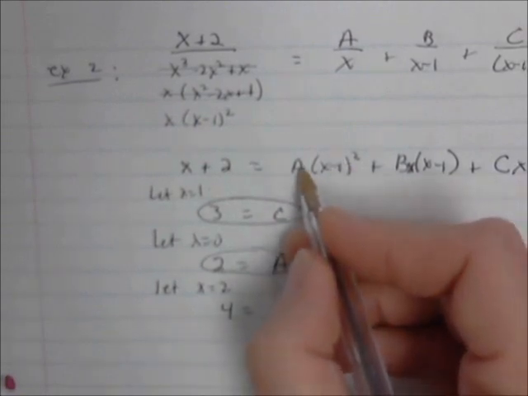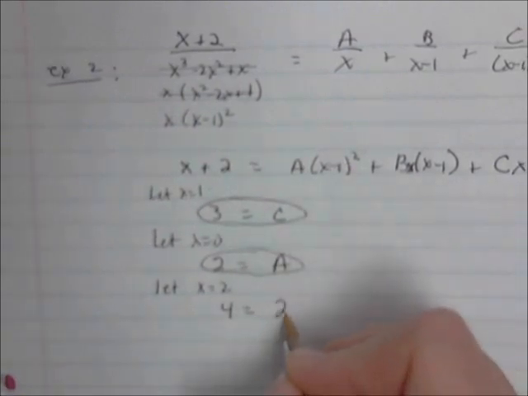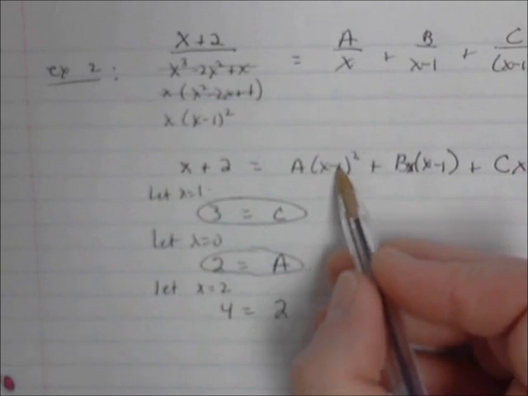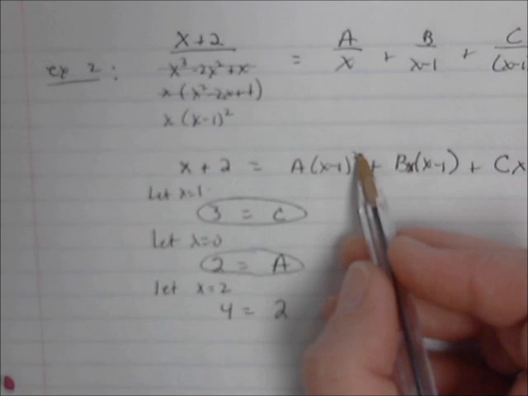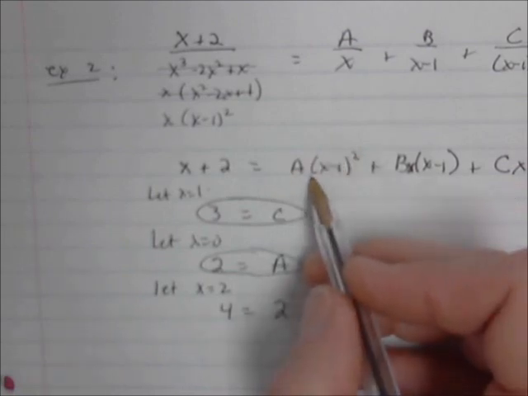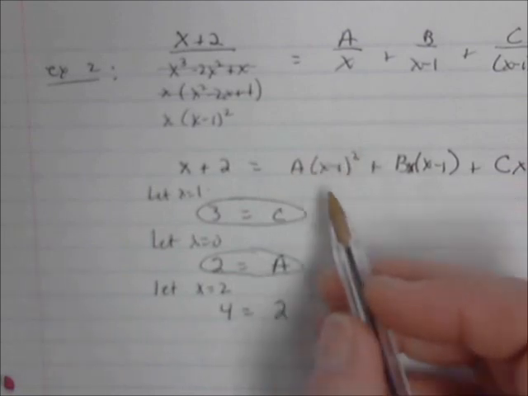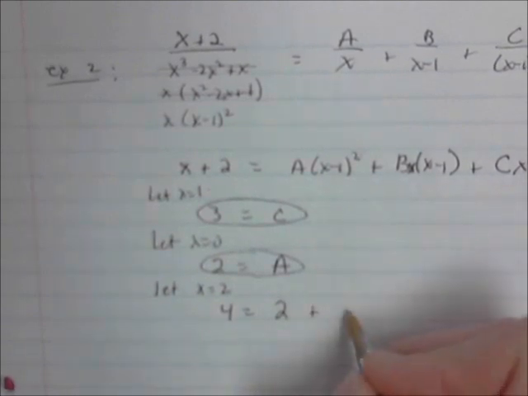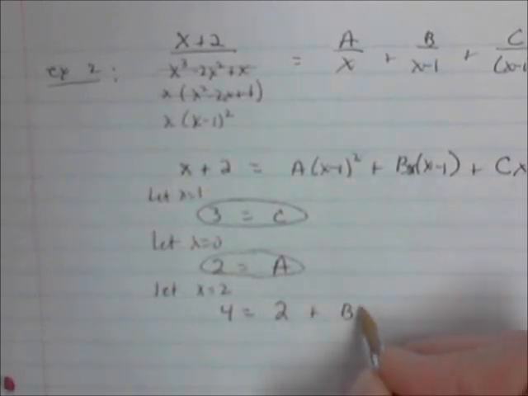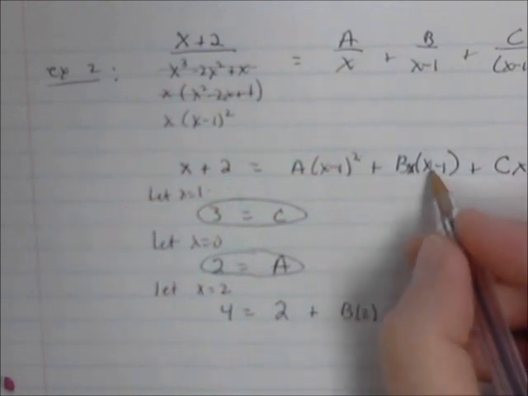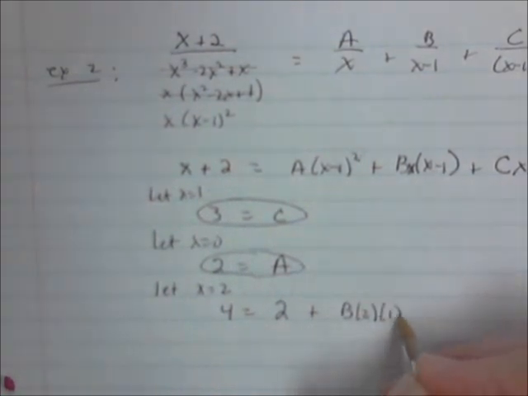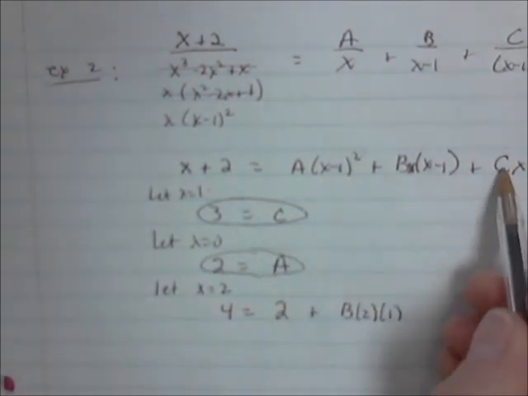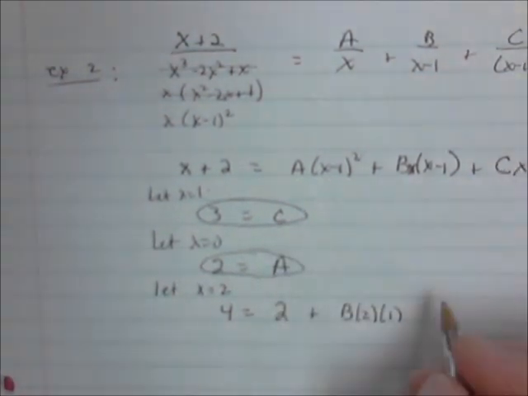A is already found out to be 2, so we can put 2 in here. 2 minus 1 is 1. 1 squared is 1. So this term turns into just plain old 2. We don't know what b is, so we have a b in there, and x is equal to 2. And 2 minus 1 is 1, so this term turns into that. And c we already found out to be 3, and since x is 2, 3 times 2 is 6.